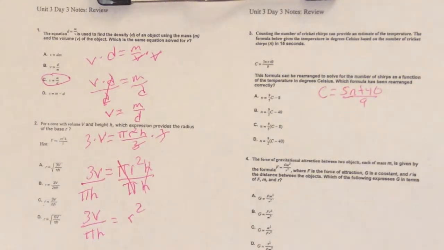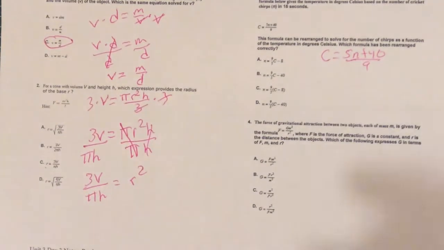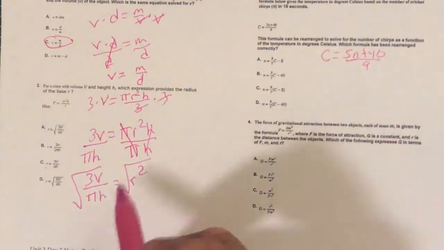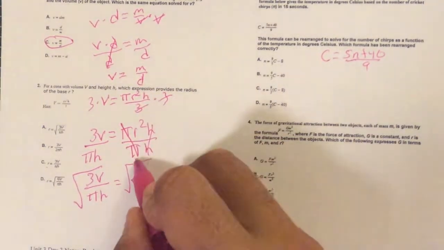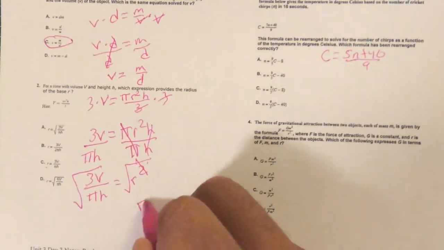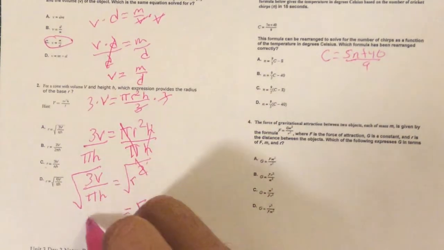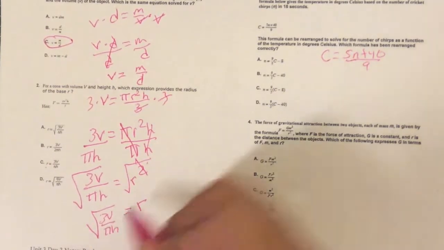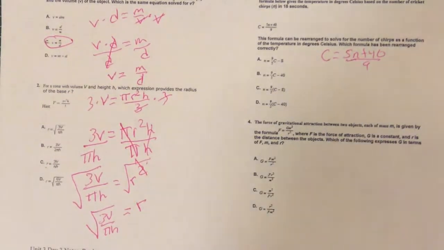Now the opposite of square, you should know, is the square root. So I'm going to take the square roots of both sides. Now when I take the square root of a square, they go away, and I'm left with r equals that entire thing, the square root of 3v divided by pi h. And with that being said, my answer is A.